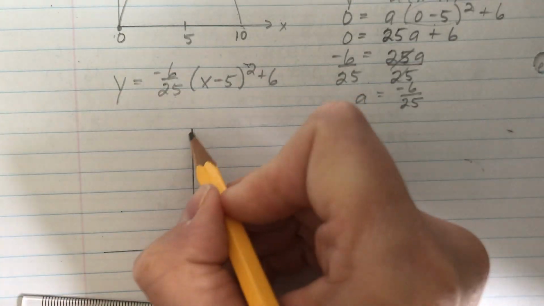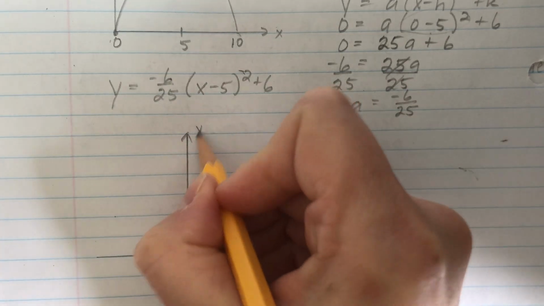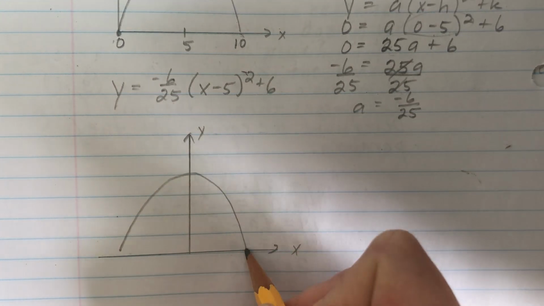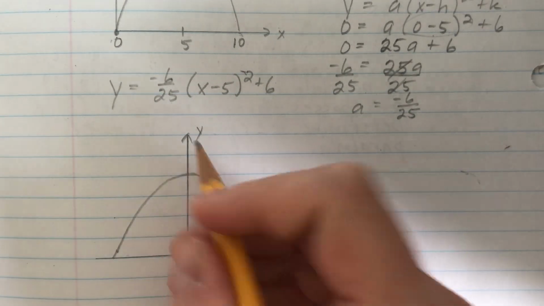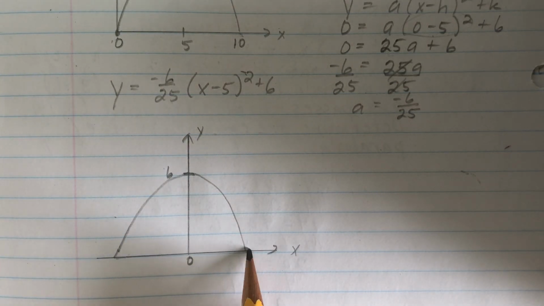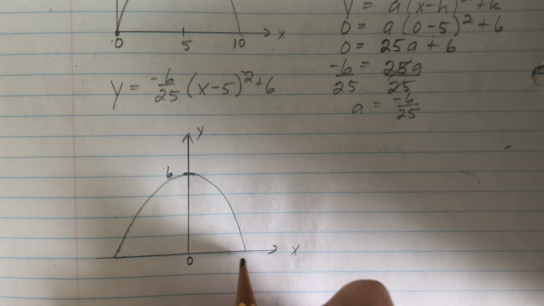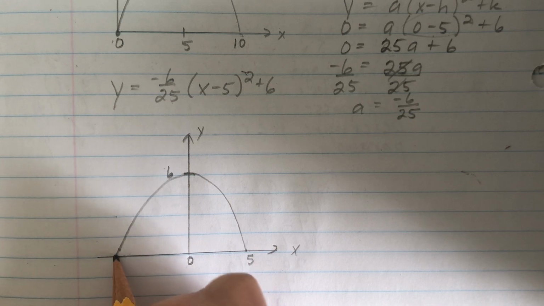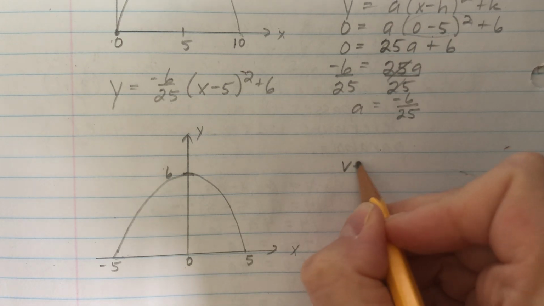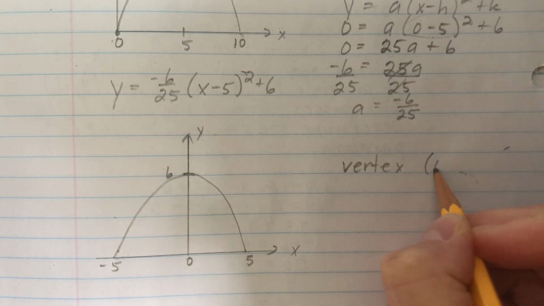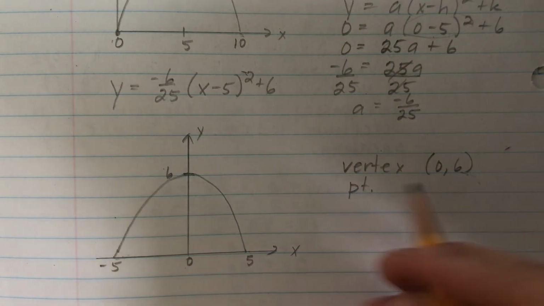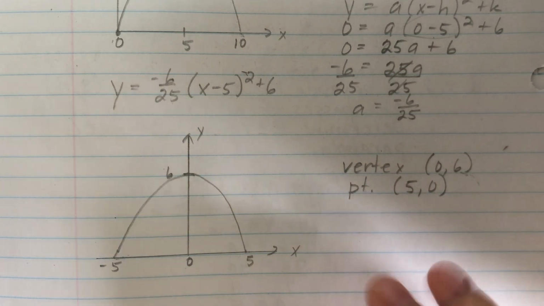So your graph would look something like this instead. Okay, maximum height is still 6. And if this is 0 and the base has to be 10 meters across, we would have this at 5 and this other leg at negative 5. Okay, so now my vertex will have the coordinates 0, 6. Okay, and a point I can use is either 5, 0 or negative 5, 0. I'm going to use 5, 0.